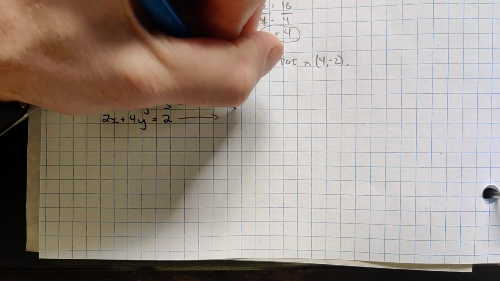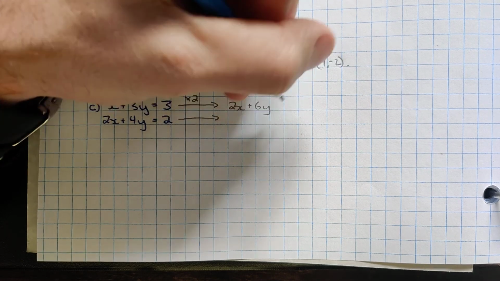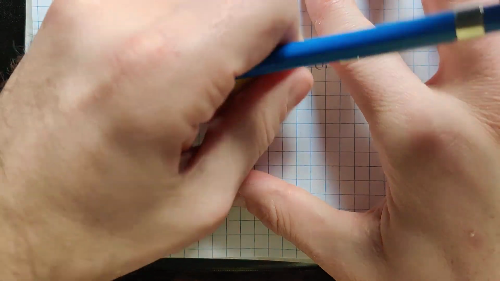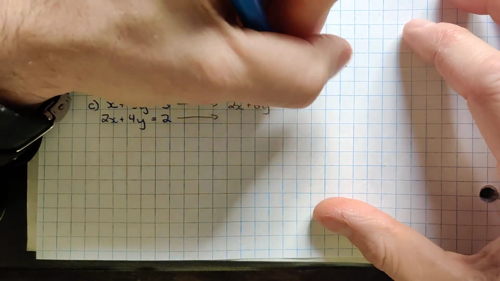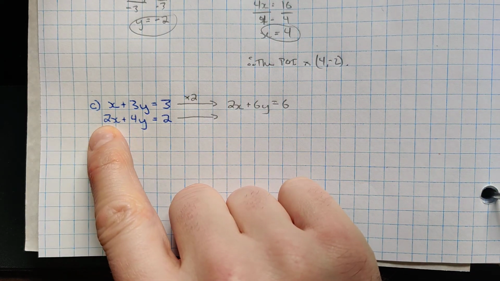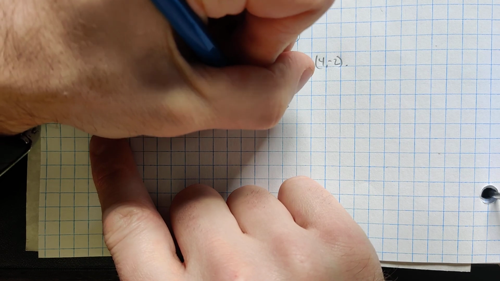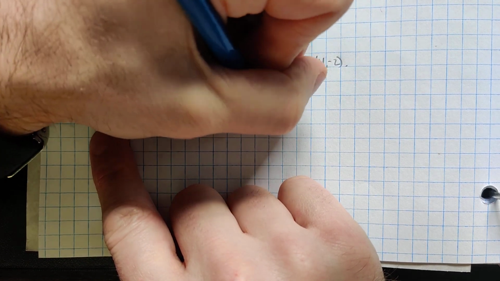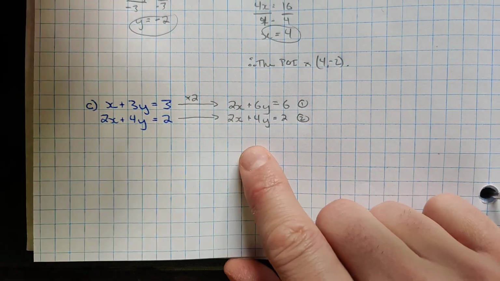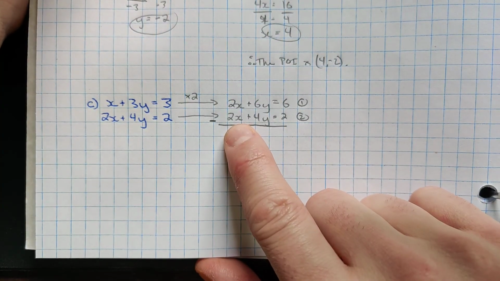So I write times 2 here. I'm left with 2x plus 6y plus 6 equals 6. So I've multiplied everything together. Now, that matches up with the x on the other equation. So I'm just going to rewrite the other equation. So now that's equation 1, that's equation 2. And if I subtract these equations, I can get rid of the x's.